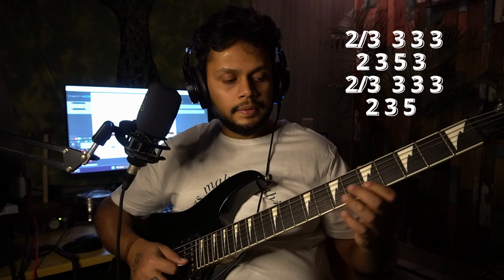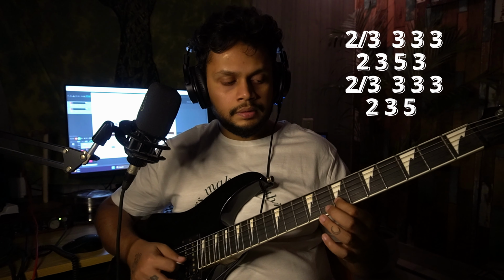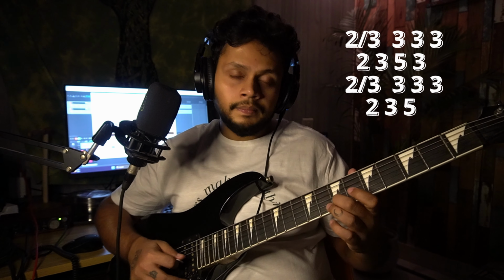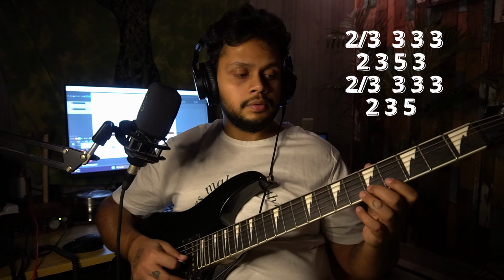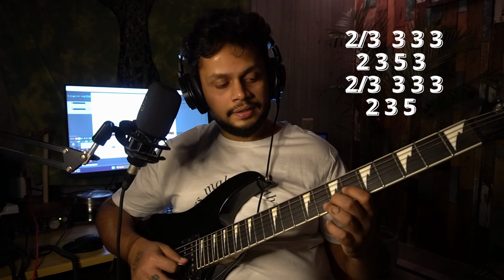So 5 and then back to 3. So 2 then slide 3 3 3 and then 5 3. Second time में same thing repeats but 5 के बाद 3 पे end नहीं करना, 5 पे रुक जाना है.